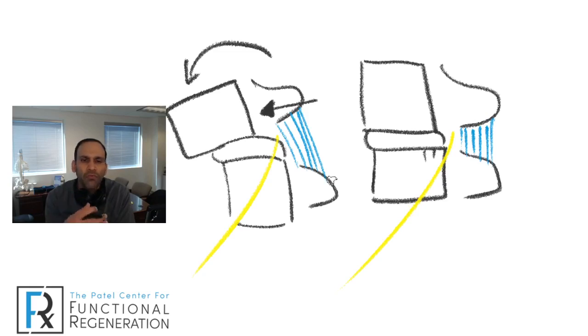And as there's more and more motion taking place, that can cause more arthritis to occur, that can cause irritation to the nerves, that can cause irritation to the discs, etc. So microinstability is a situation where we may actually be able to help by trying to strengthen the ligament structures. And I'll get into what that looks like in a minute.